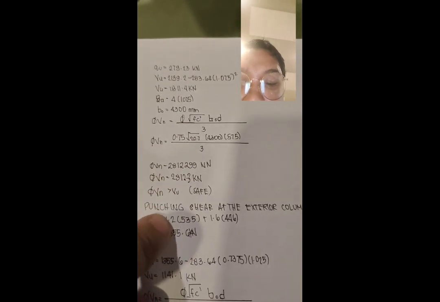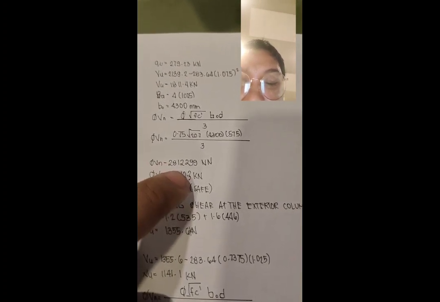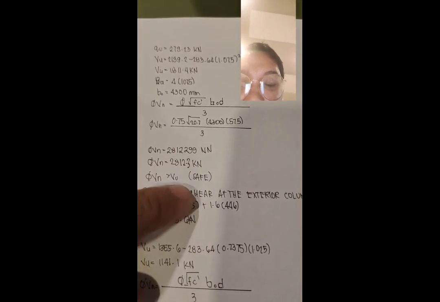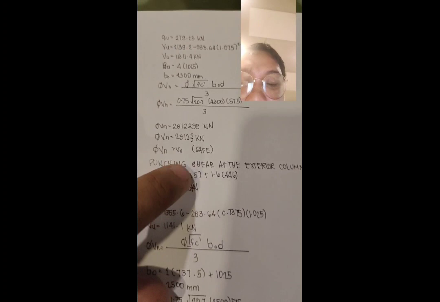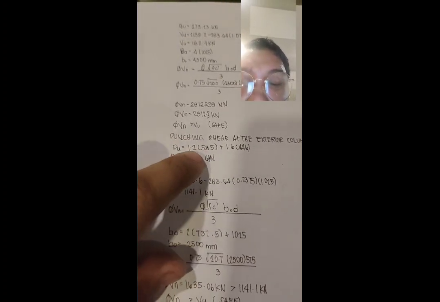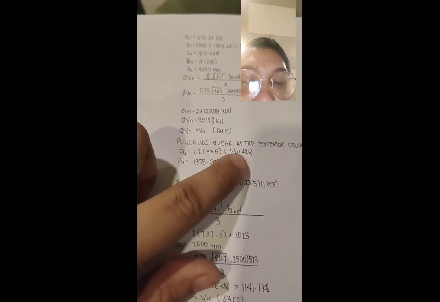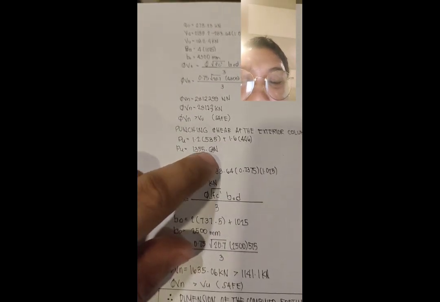Substituting the values, we get phi VN as 2,812,299 newtons. Converting to kilonewtons, it is greater than our VU. Therefore, it is safe. Continuing, punching shear at the exterior column: PU is 1.2 times 535 plus 1.6 times 446. PU is 1355.60 kilonewtons. Now, we have here VU as 1355.6.